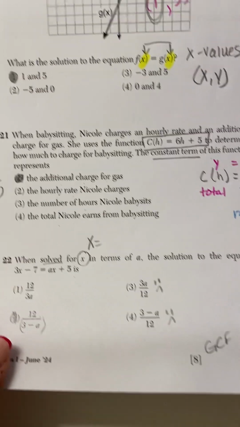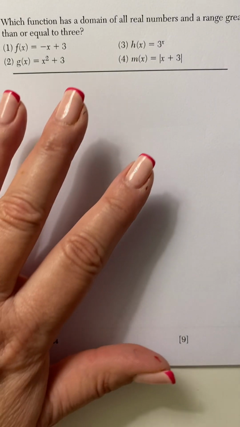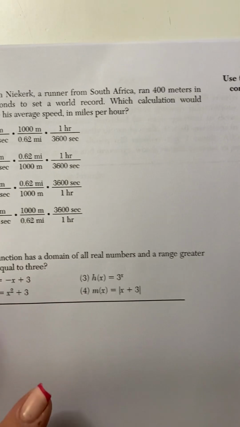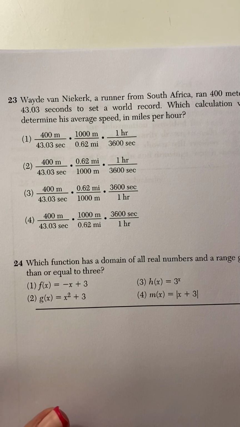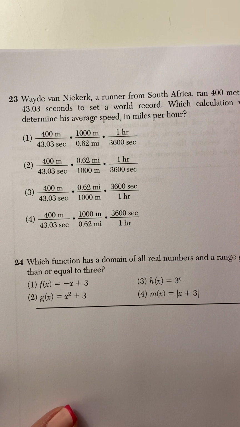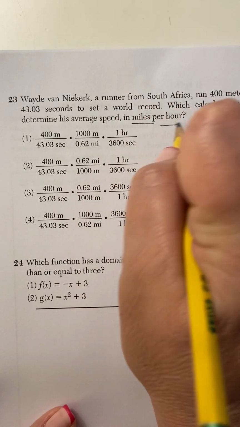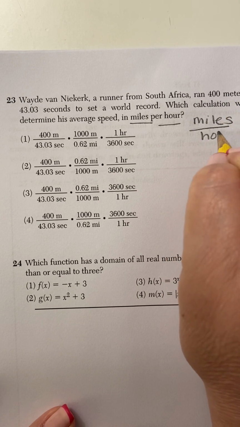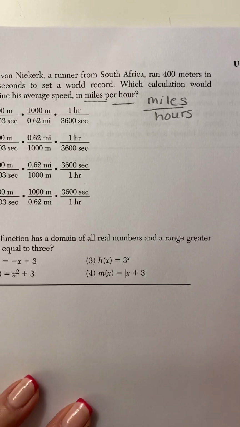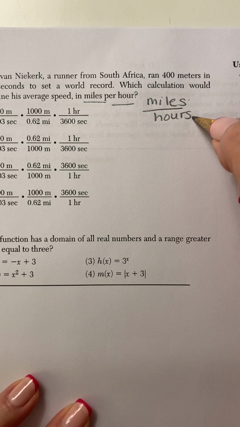Number 23. These questions have been coming up more and more frequently. Wade van Niekerk, a runner from South Africa, ran 400 meters in 43.03 seconds, 43 seconds and 3/100 of a second, to set a world record. Which calculation could determine his average speed in miles per hour? This is the nicer of the problems because they're actually given the unit that you want to end in. You want miles on the top and hours on the bottom.